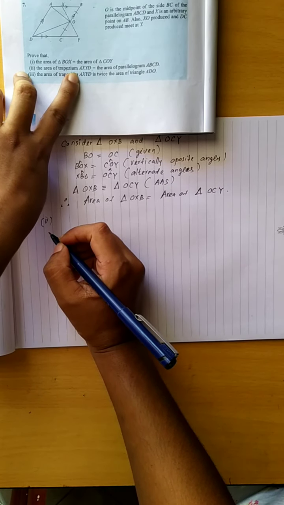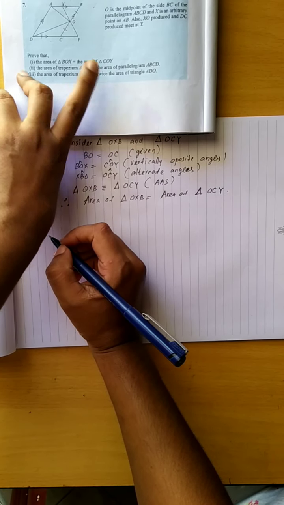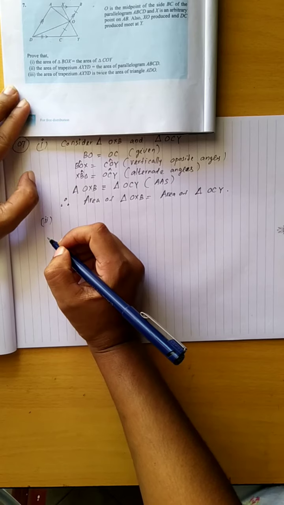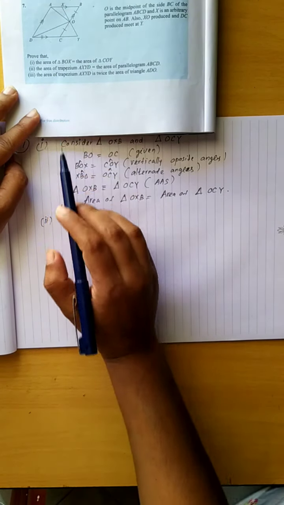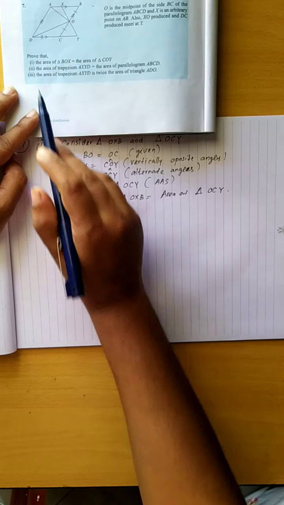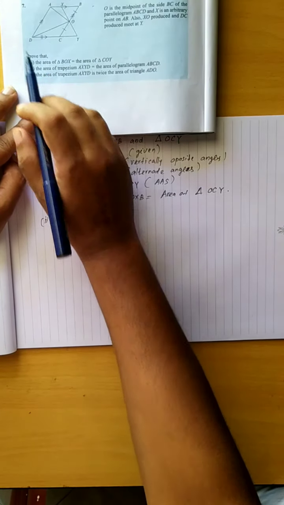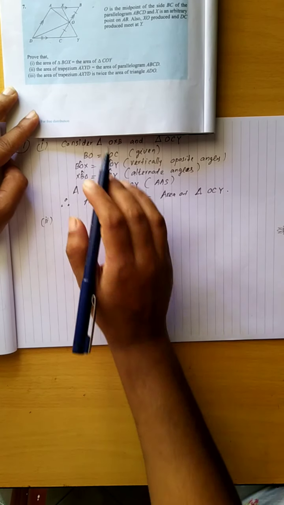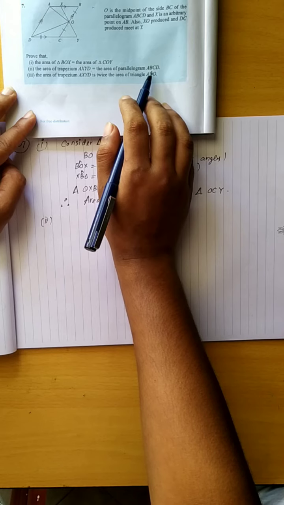The second part: the area of trapezium AXYD equals the area of parallelogram ABCD. That is, AXYD equals the area of parallelogram ABCD.